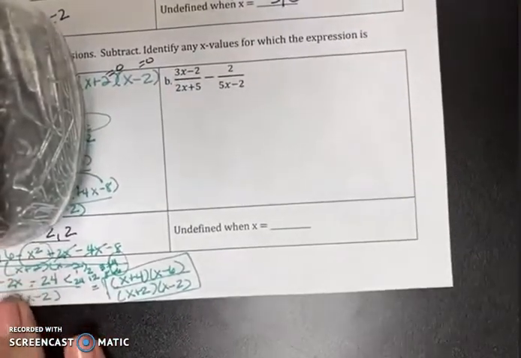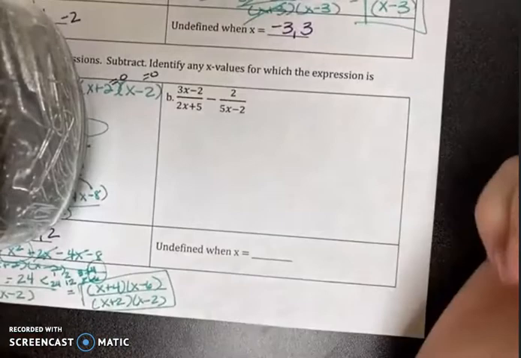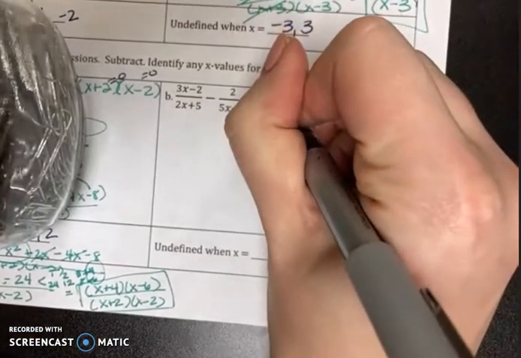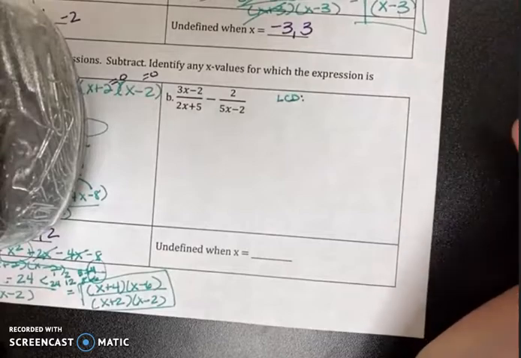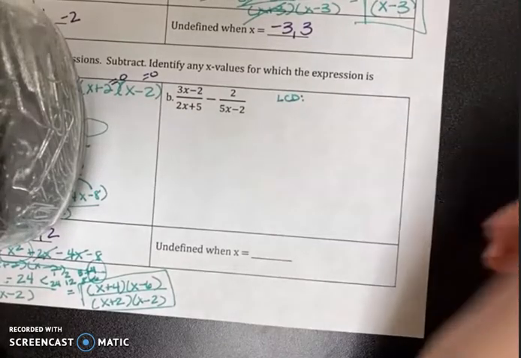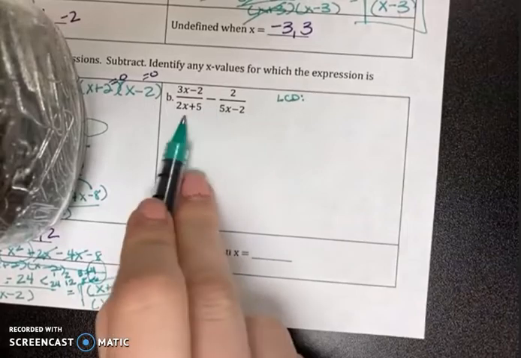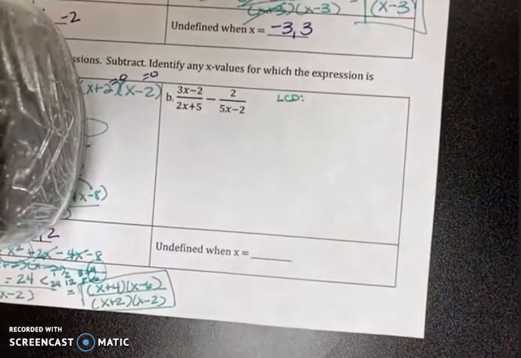All right, part B, example 4. We would multiply by the least common denominator. We'd identify the least common denominator right away because neither of these are factorable. So when I look at this, they have no similarities.